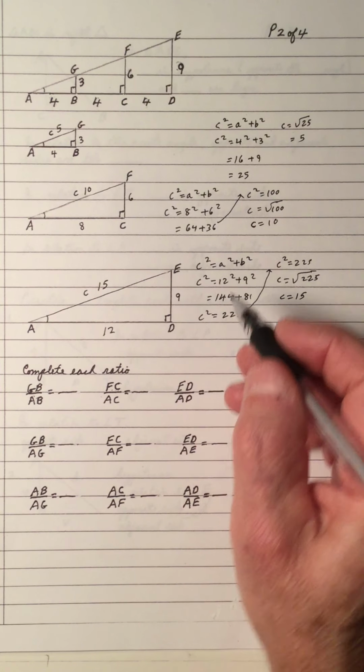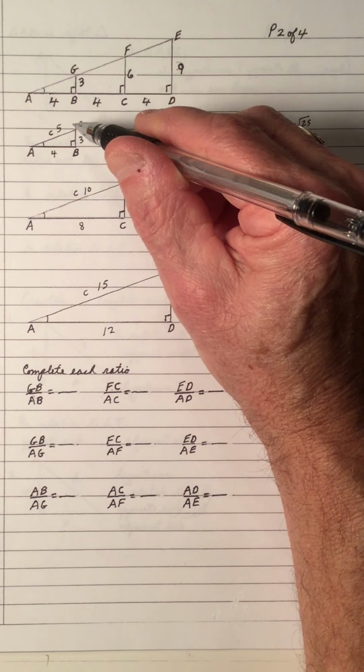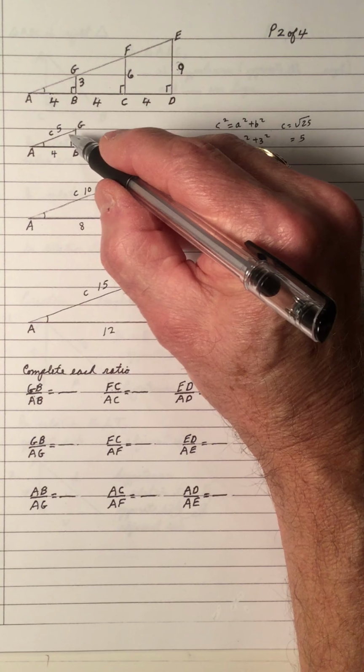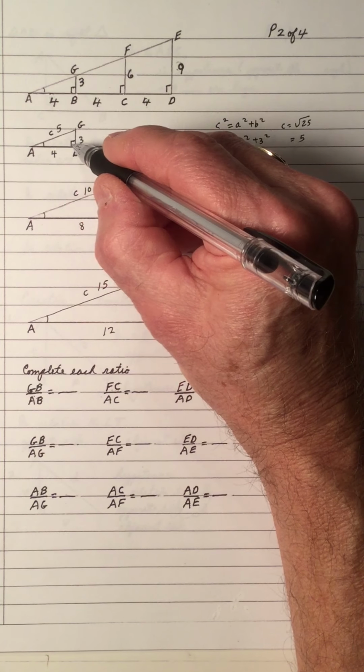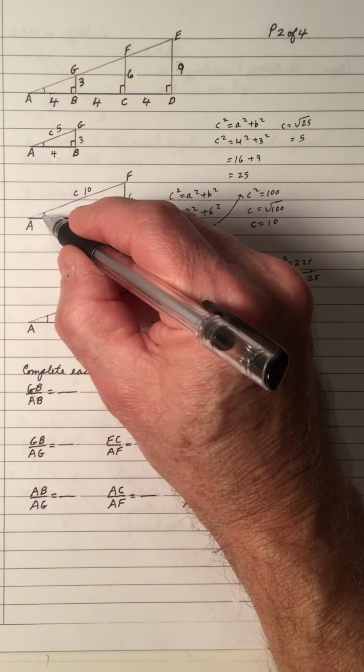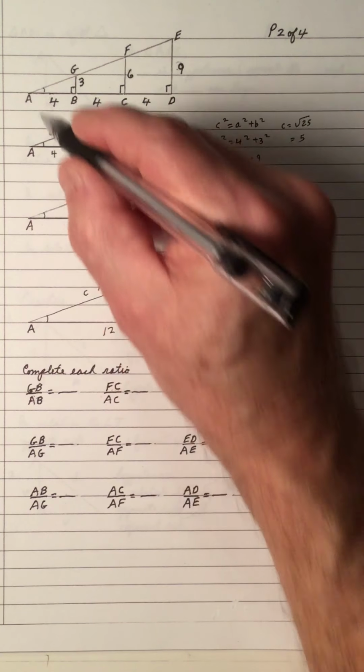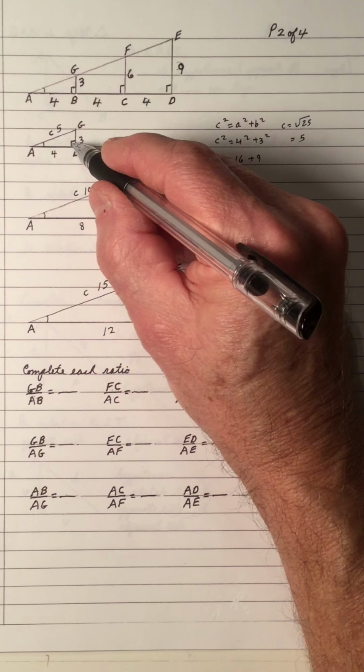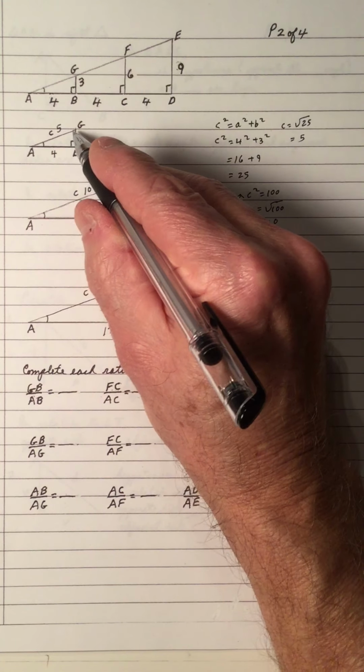Now, did you notice that in similar triangles, if two angles are equal, then the triangles are similar. So notice angle A is the same in each of these triangles as a common angle up here. And all of these are right angles. So all of these triangles are similar.